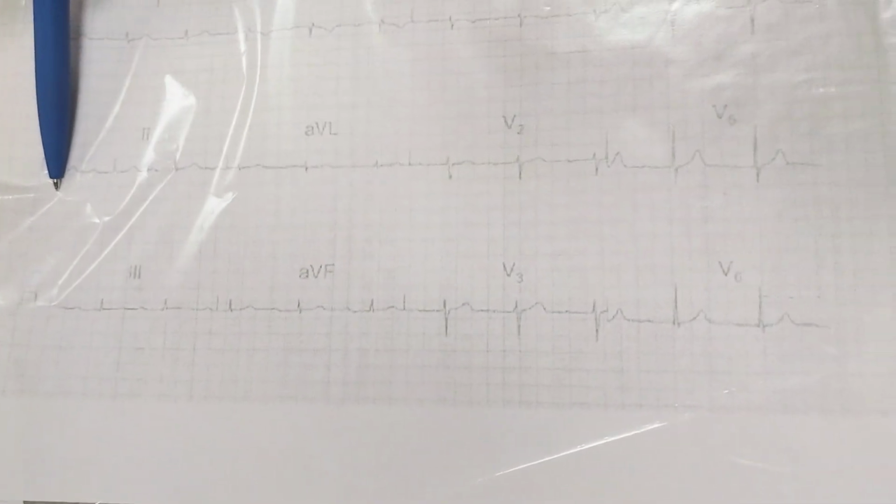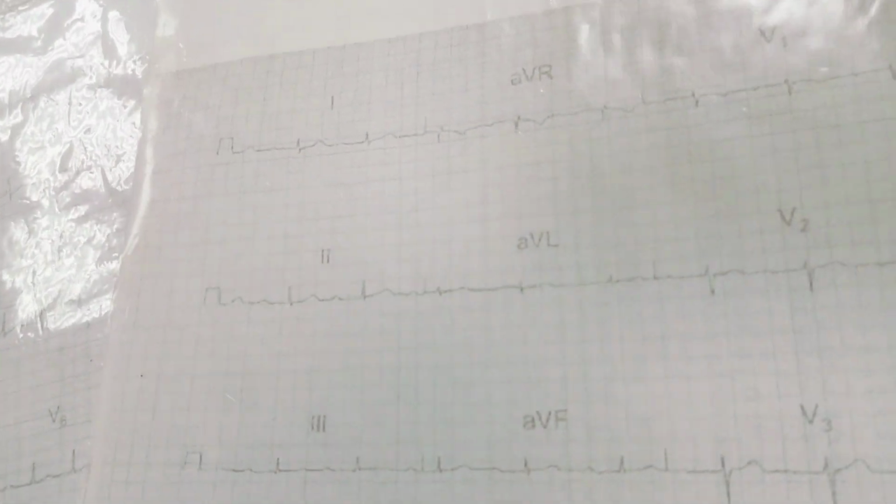The quality is bad, so it's rejected. We cannot continue the assessment.